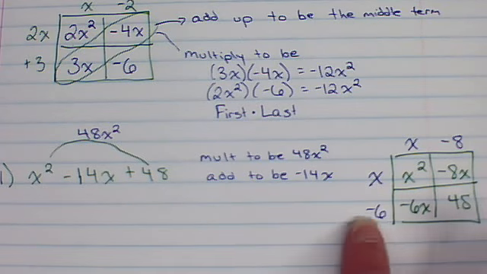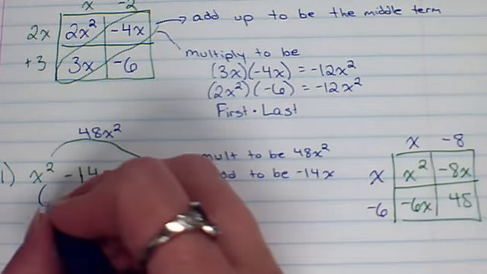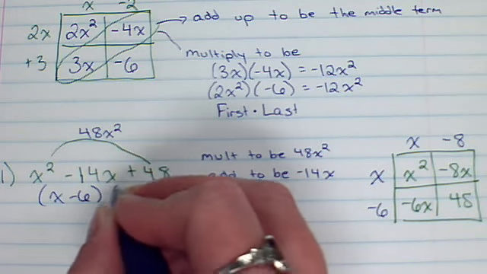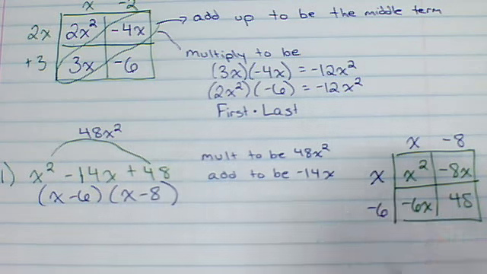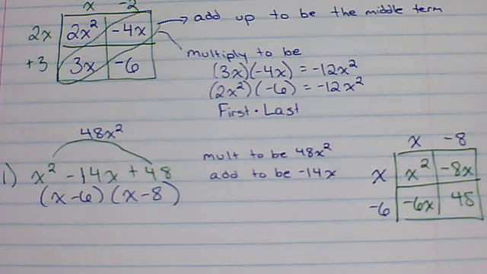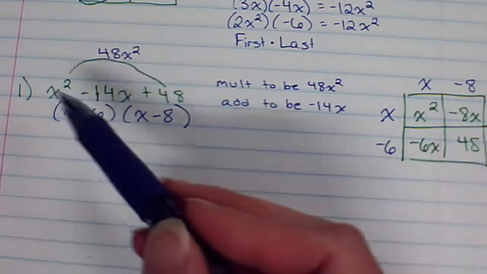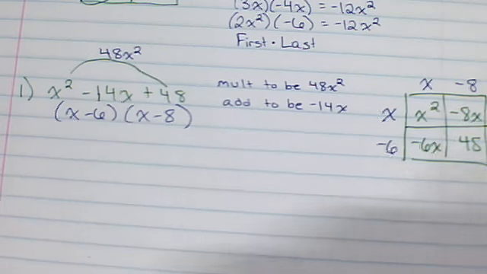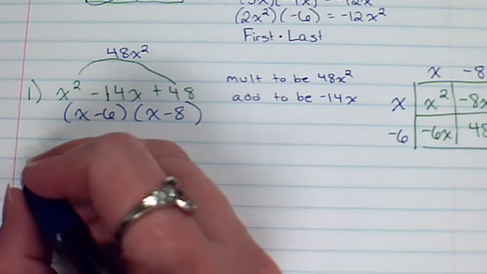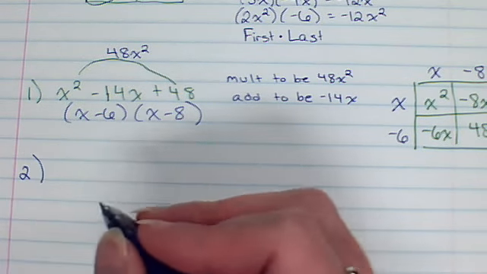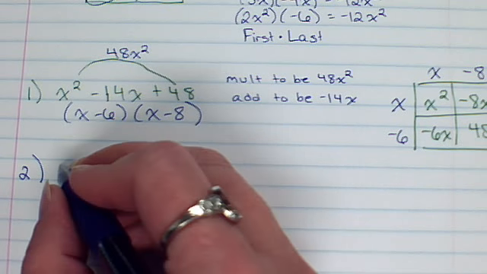Well, if it does, then I have my factors. This would have been x minus 6 times x minus 8. Works beautifully. And the nice thing about it is it works if we don't have a coefficient there, or if we do, it works the same way.